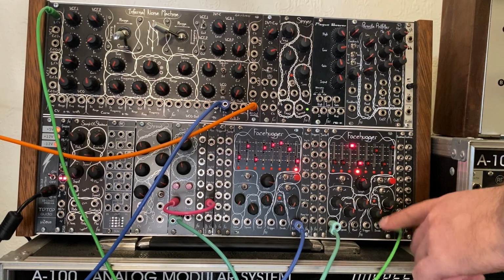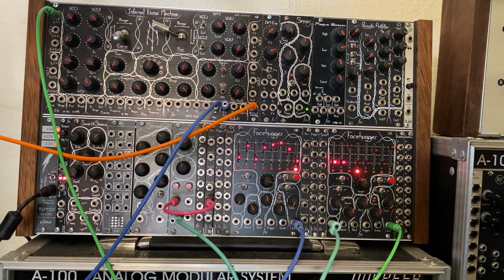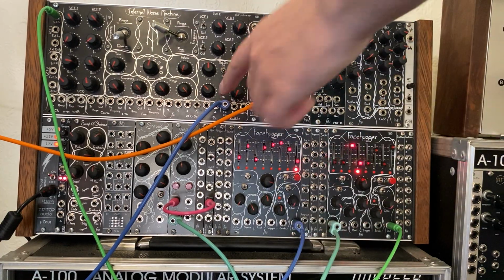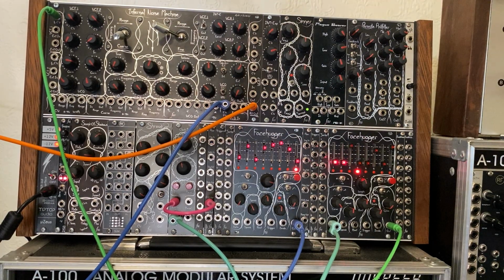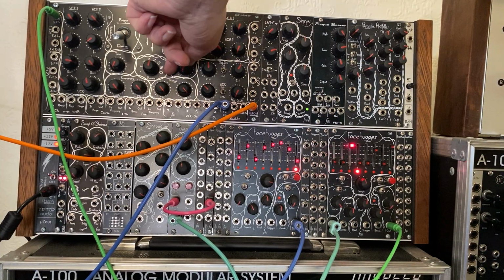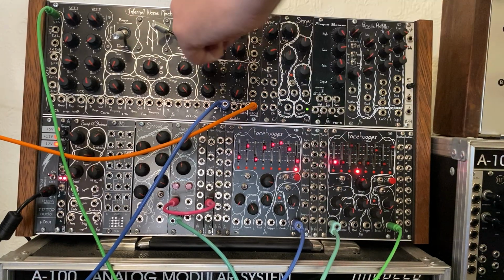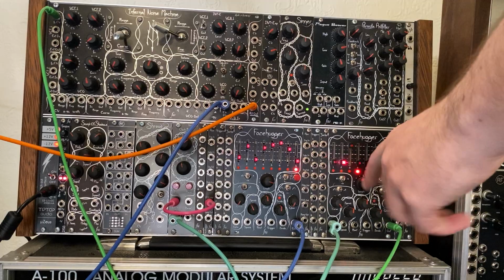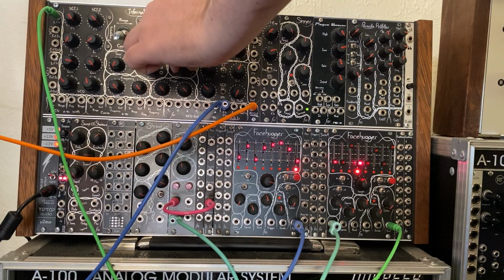So this facehugger is going to the filter, and this one's going to the pitch. Because I've got it up in audio rate, we get sort of like an FM thing from this one, and the filter controlled by that one.